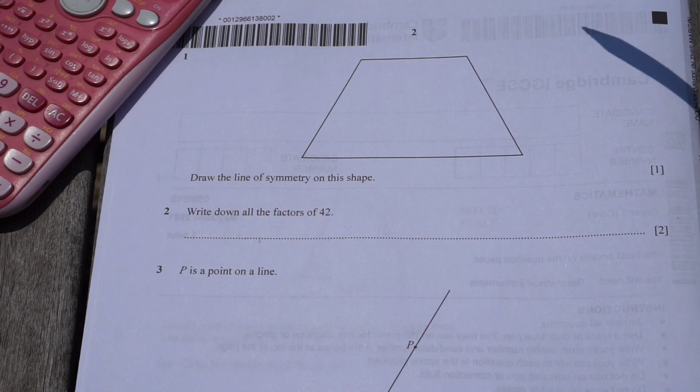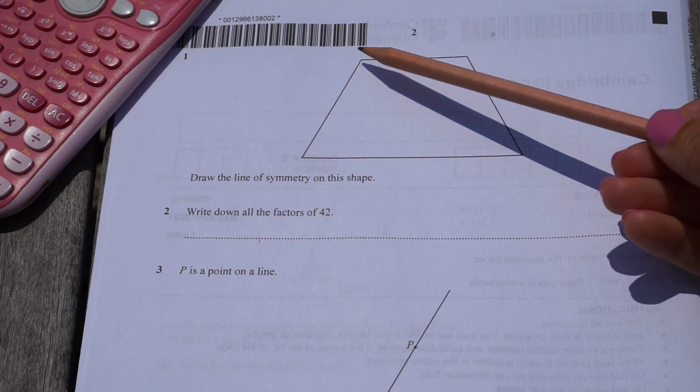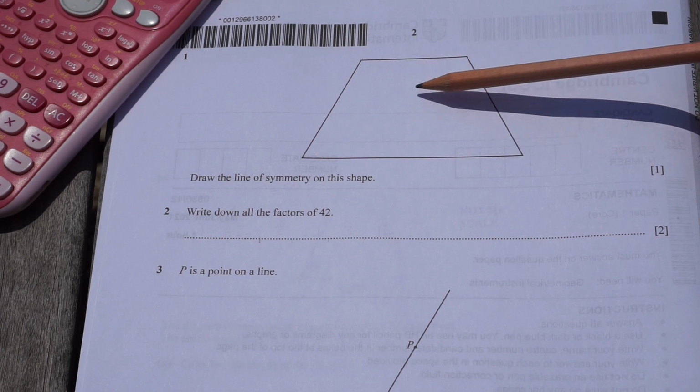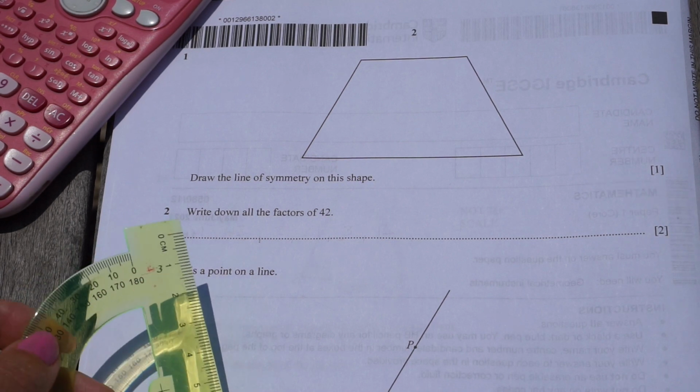So this is a trapezium and this line is equal in length to this one, and there's a pair of parallel sides, which means the line of symmetry just goes straight down the middle here. So when you draw this line of symmetry, make sure you draw it accurately, in the right place.